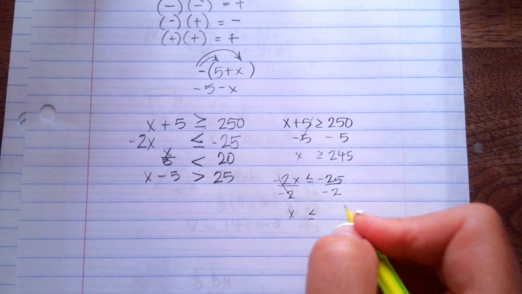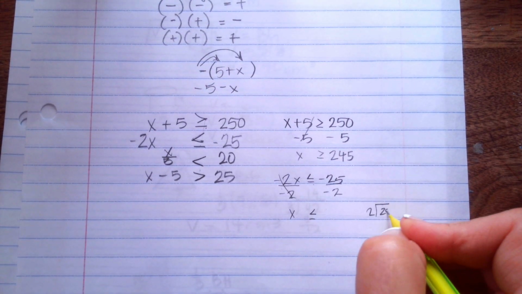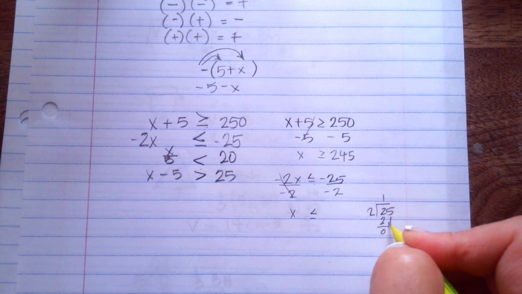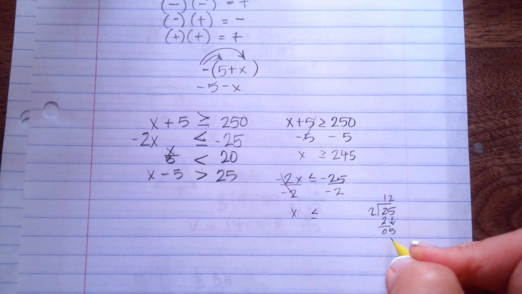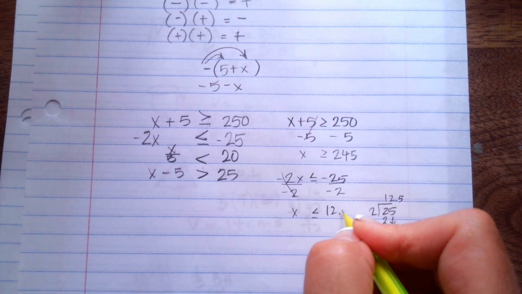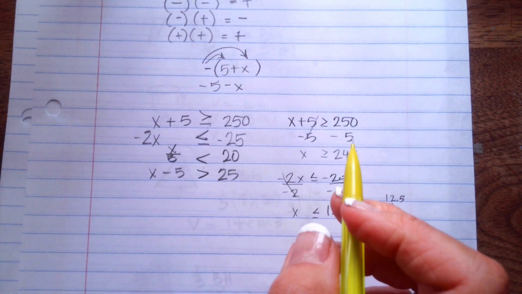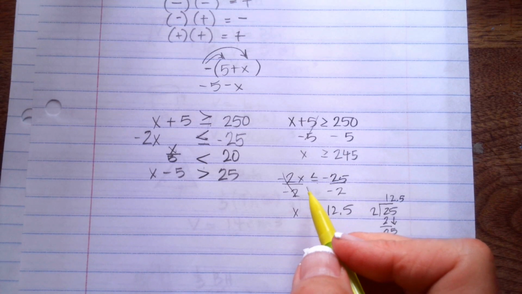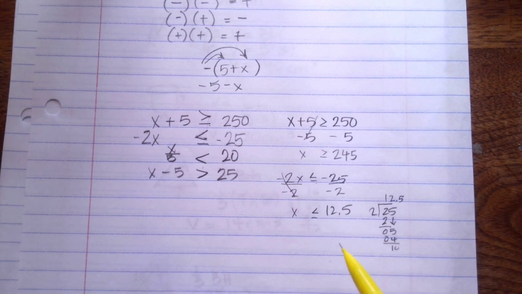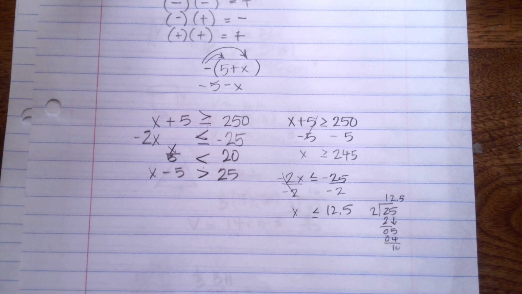And then 25 divided by 2 equals 12.5. Now, the inequality sign is going to change directions. Hopefully you remember learning that.